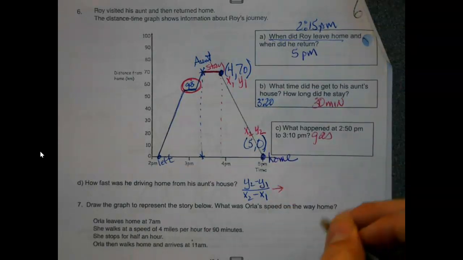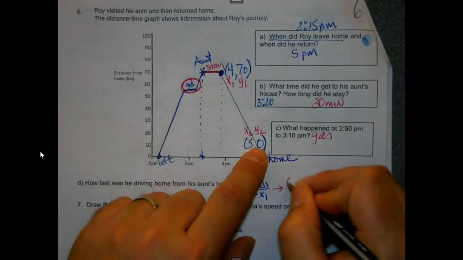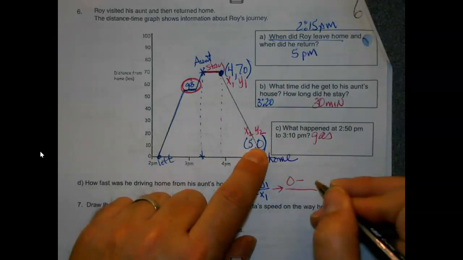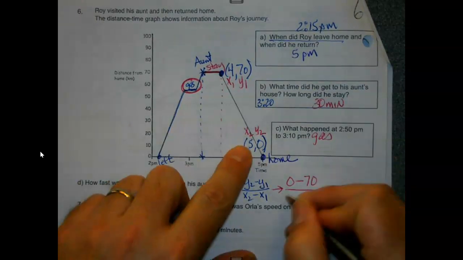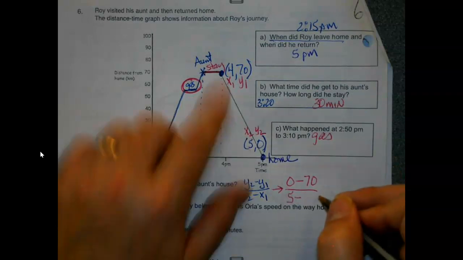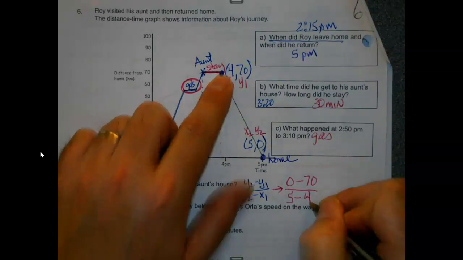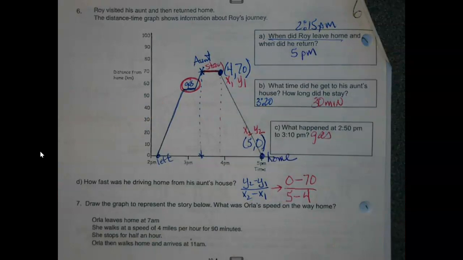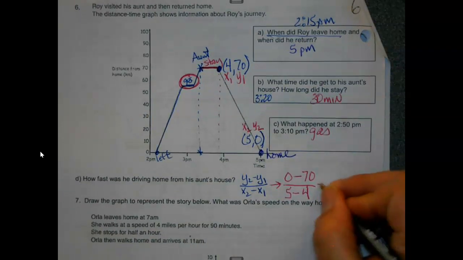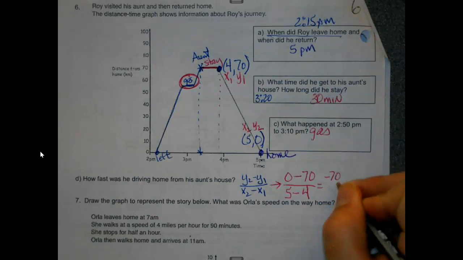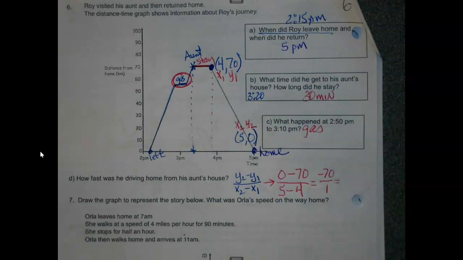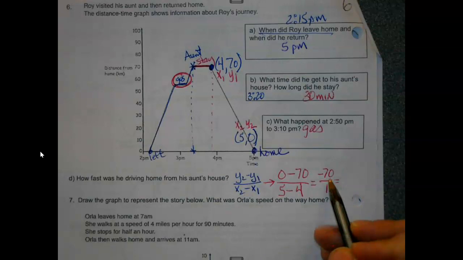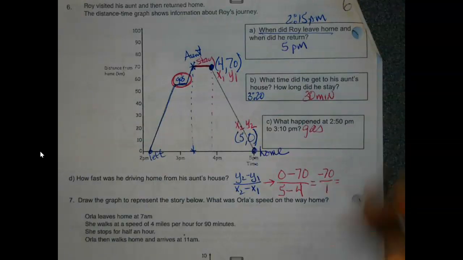And so when I do this one again, I just copy y2 minus y1 and x2 minus x1. Now, here, again, we've got to use a little bit of logic here. How fast was he driving? Was he driving negative? I don't think so.